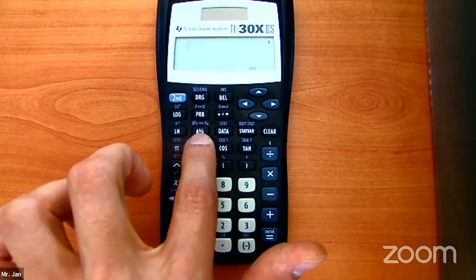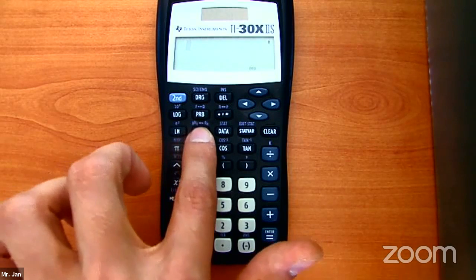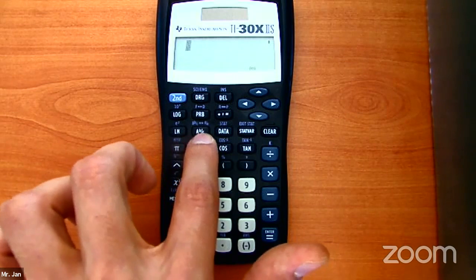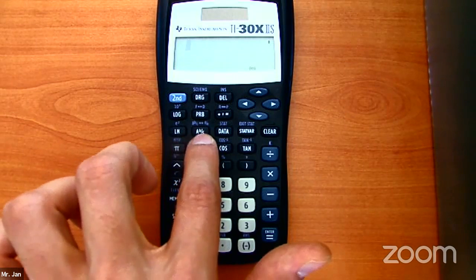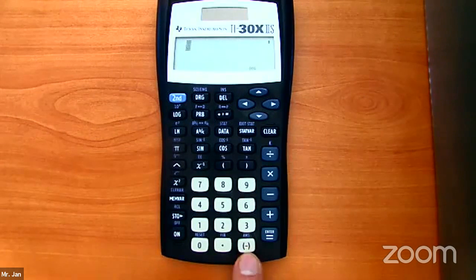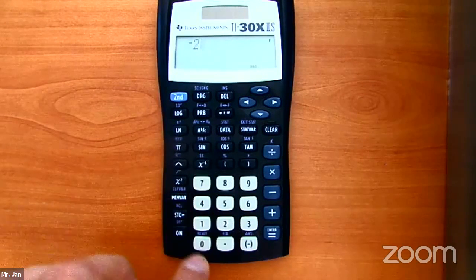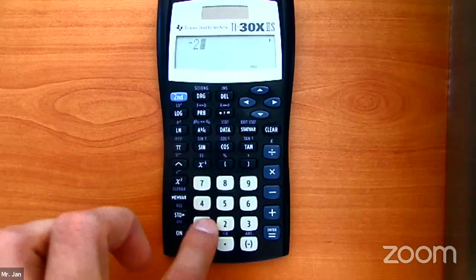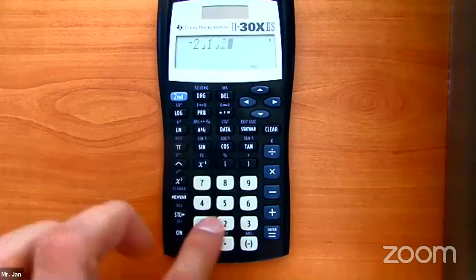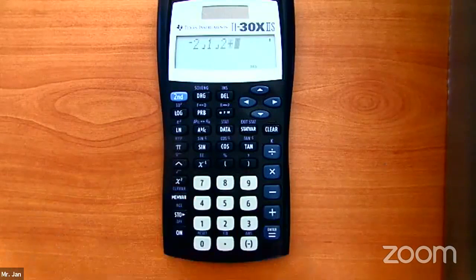When you click this button, it takes you to the numerator, and if you click one more time, it takes you to the denominator. Now, because the first number was a negative number, I need to start by typing the negative sign. Okay, -2, click once, 1, click a second time, 2. What was the plus?